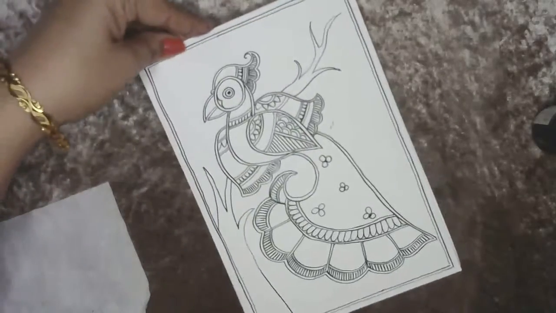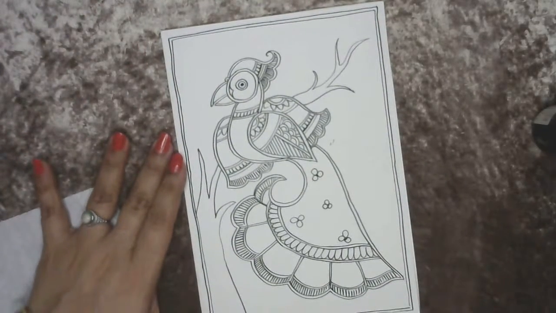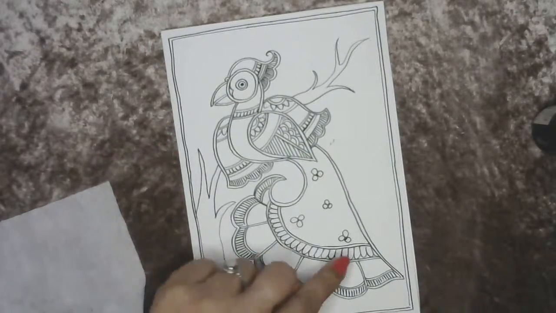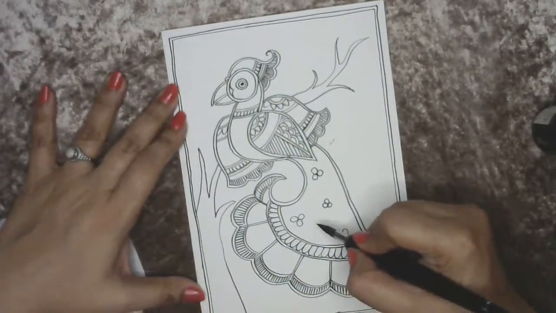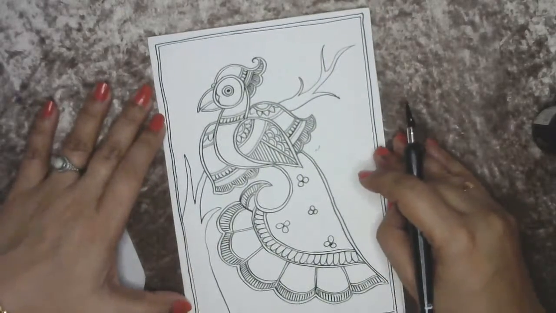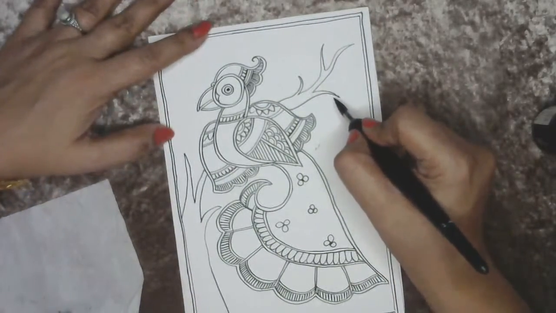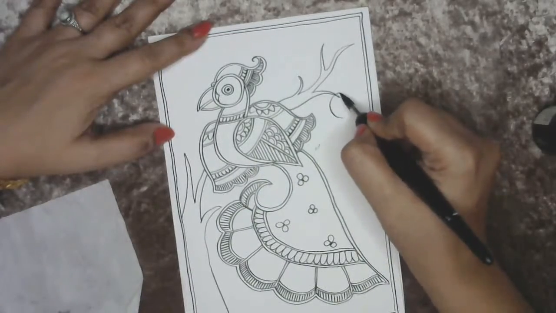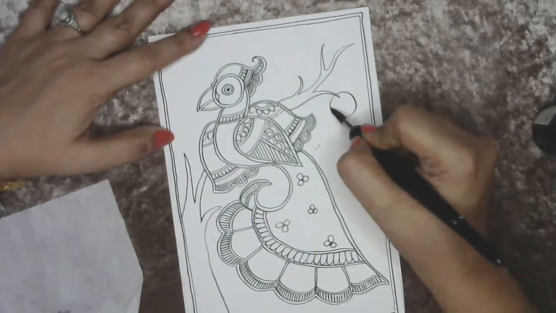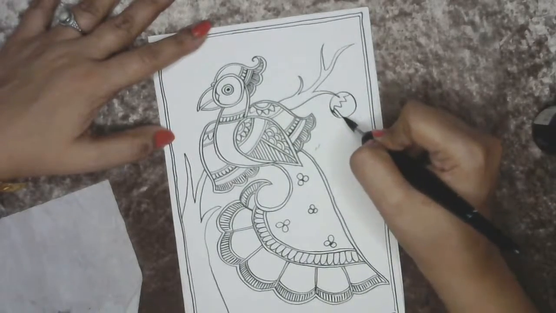So this is our bird. You can go ahead and make a lot of flowers or other designs. I'm just keeping it simple because the more I do, the more you'll also have to do. You can decide how much you want to do. So here I'm just making a few big fruits, just a simple design in a fruit.